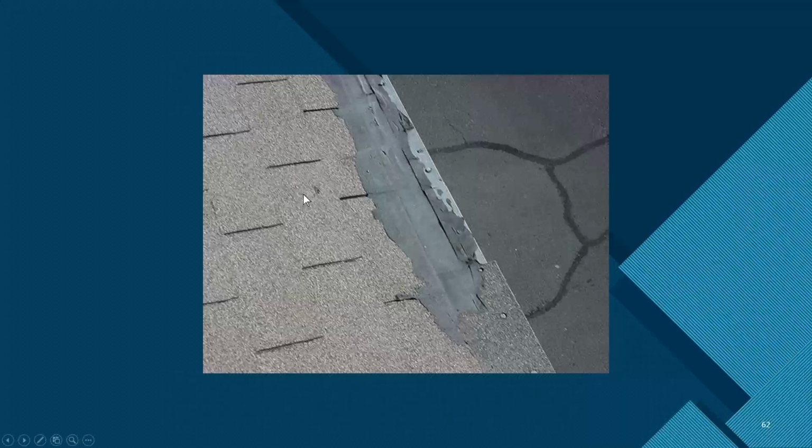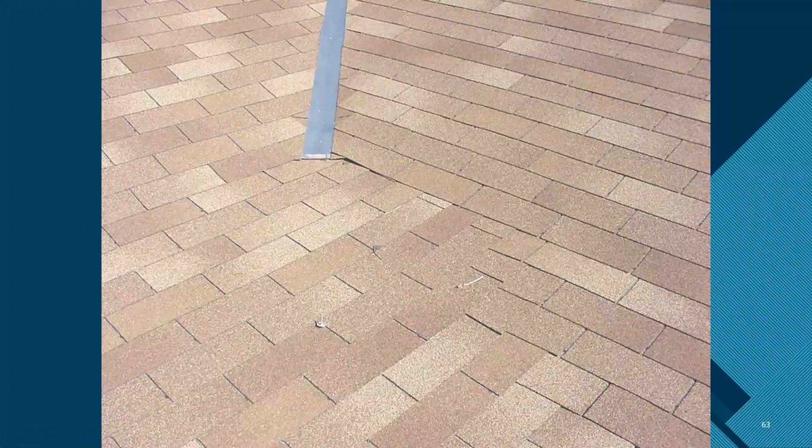These aren't asbestos, everybody. These are, what are they? Composition? Asphalt. Yeah, they're asphalt, but they're not asbestos. So we're getting rid of the asphalt shingles. We're going to a composition shingle, which is a scrim of fiberglass.